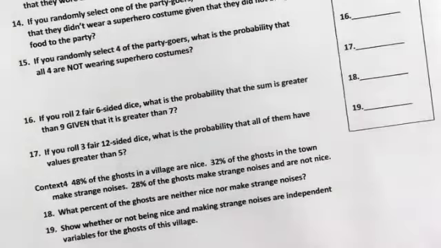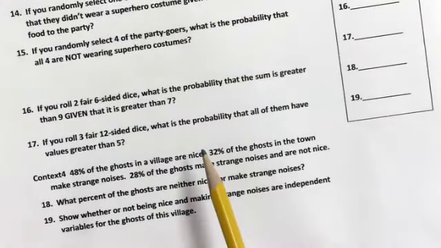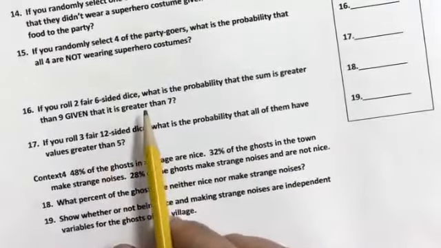All right, number 16. So that's it for that context. All right, so 16, if you roll two fair six-sided dice, what's the probability that the sum is greater than 9, given that it's greater than 7?